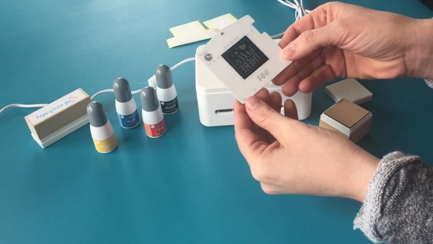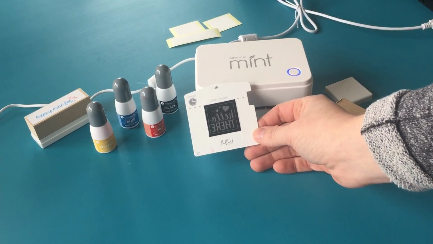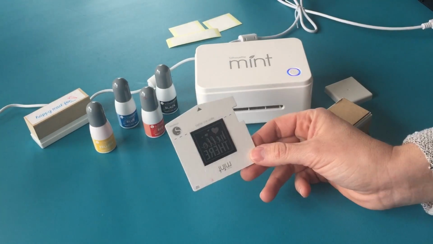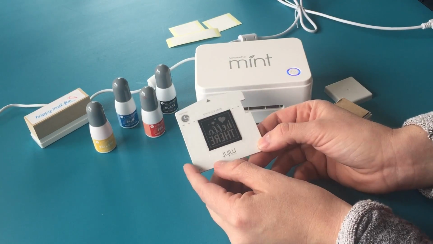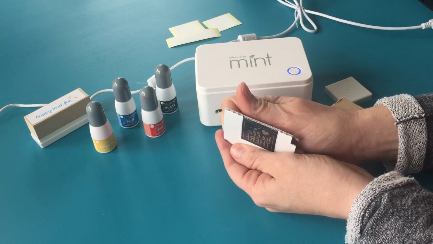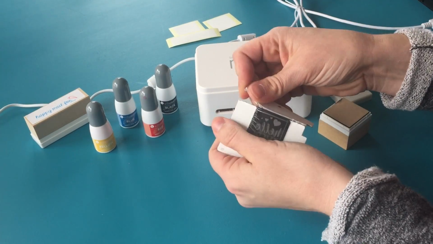And there's my stamp. Now, as you can see, it's a mirror image. That way when we stamp, we're good to go. So now we need to get the stamp out of this little cardboard packaging. So when you're doing this, if you notice that your stamp has like this film over it, leave it there. It's supposed to be there.